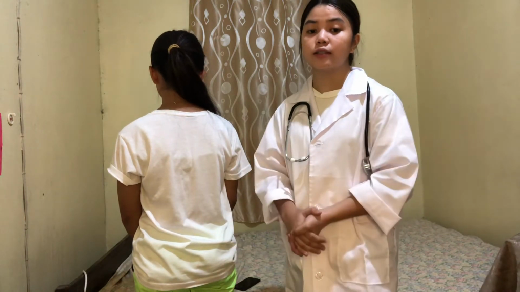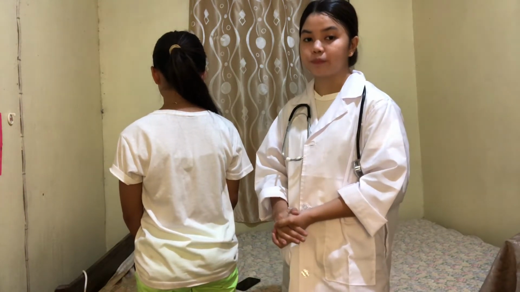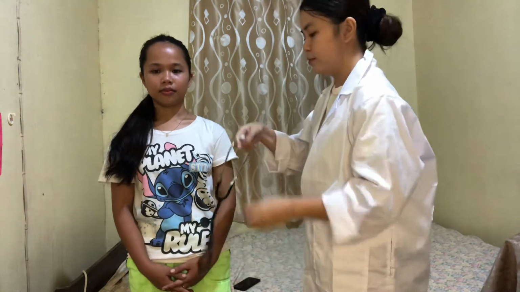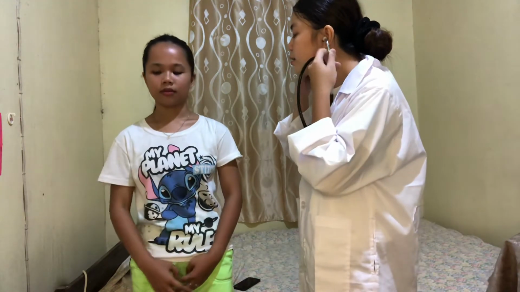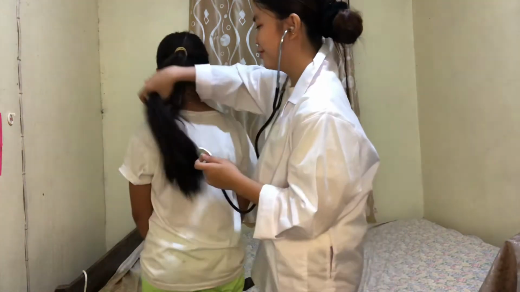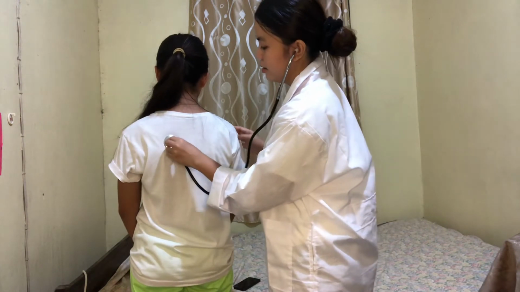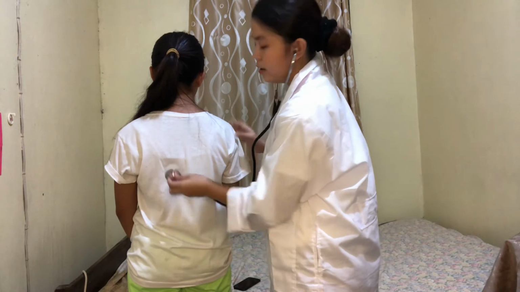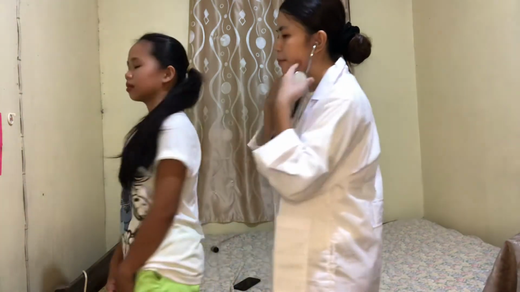So now we'll auscultate the chest using this stethoscope. So, ma'am, face forward. Oh, turn your back. Okay. So, it is just normal. After that, we'll proceed to the anterior thorax. So ma'am, please face me now, ma'am.